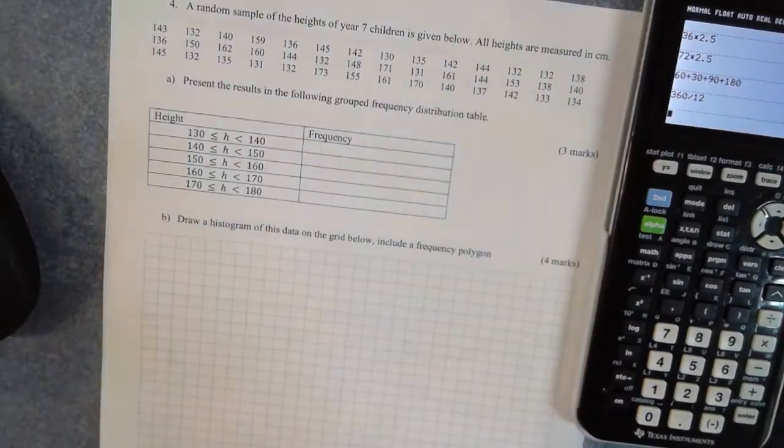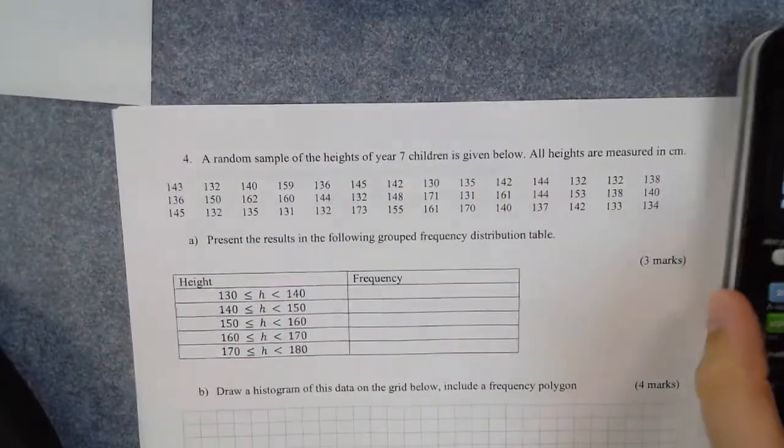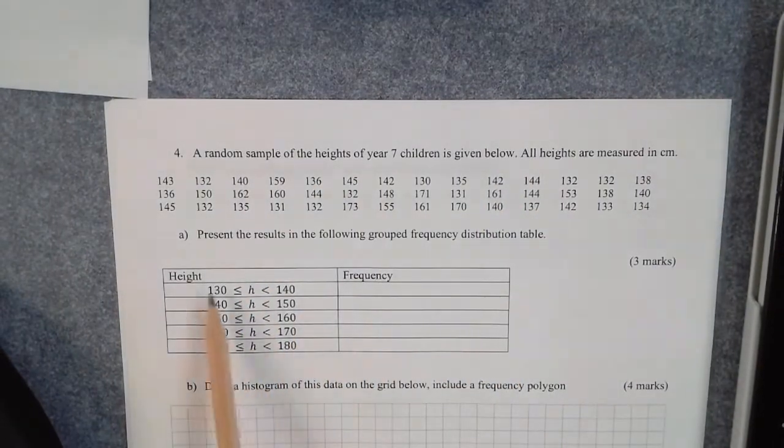Last question is our histogram. So we've got continuous data. So we need to first of all put these heights into our frequency table. So 130 to 140. This is including 130 but not 140. So everything begins with a 1 and a 3.